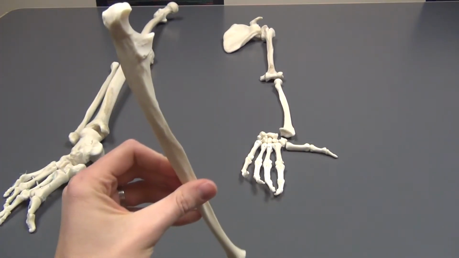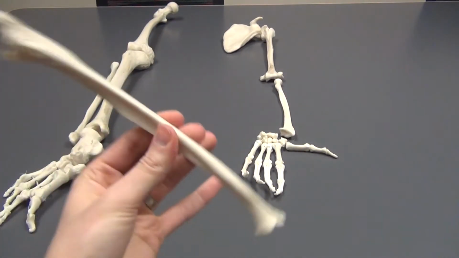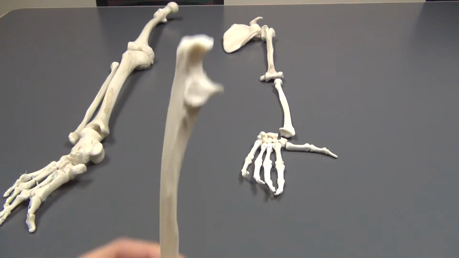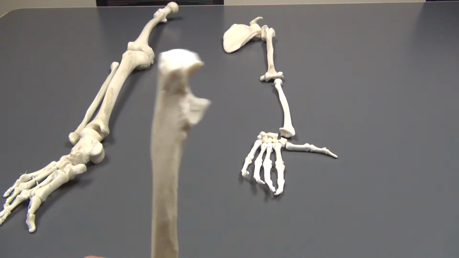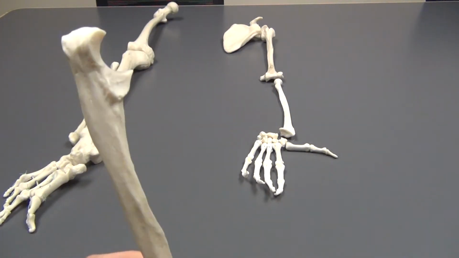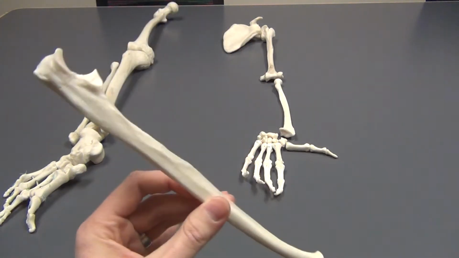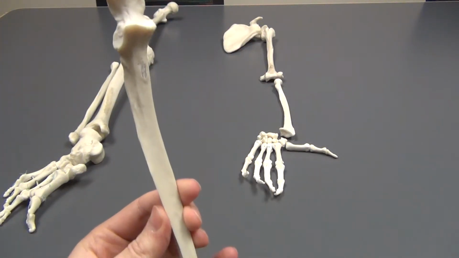All right, next we have the ulna. Now the ulna is not one of those bones that just looks like a stick. It has a very characteristic shape to it. Kind of looks like a movie wizard staff or something. Like it has this kind of C-shaped thing going on up here. It looks kind of like a monster. So that's the ulna. It looks very interesting compared to the rest of the bones.